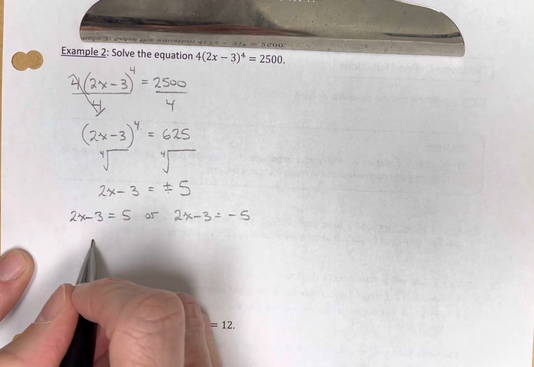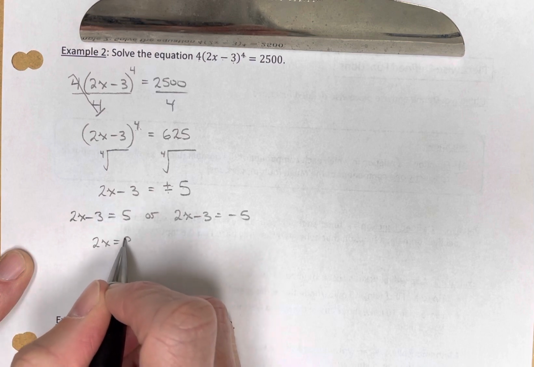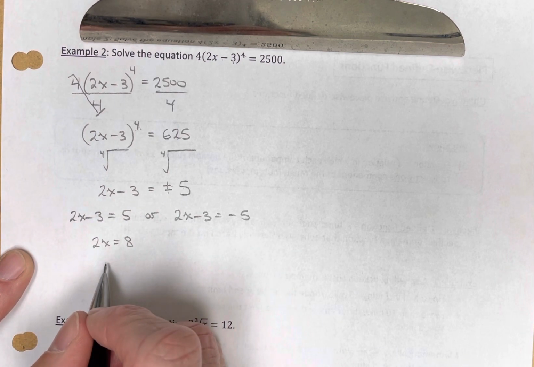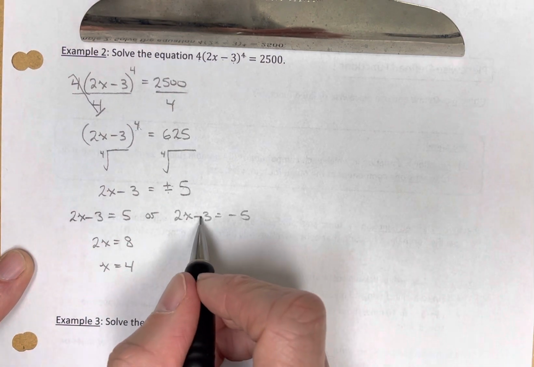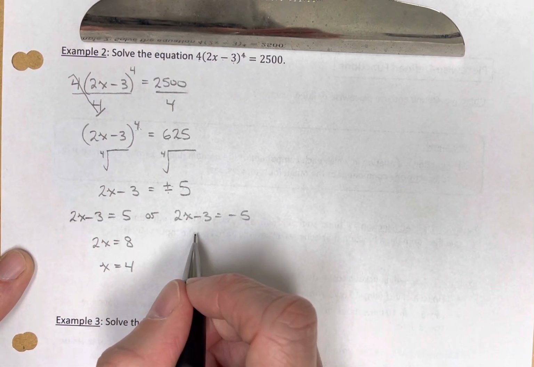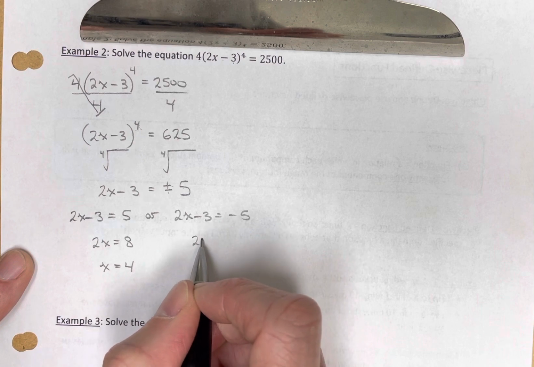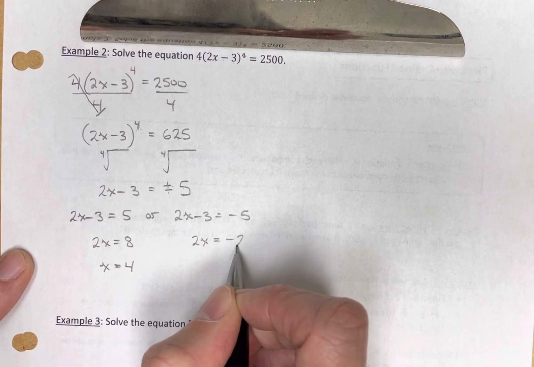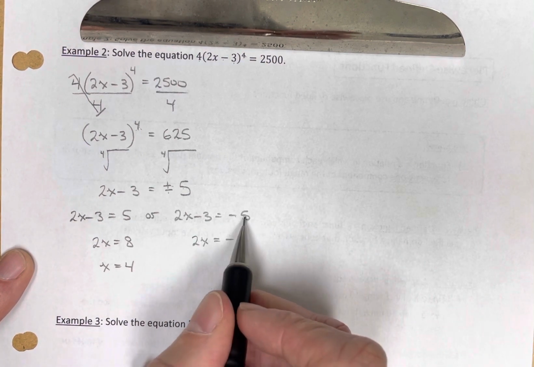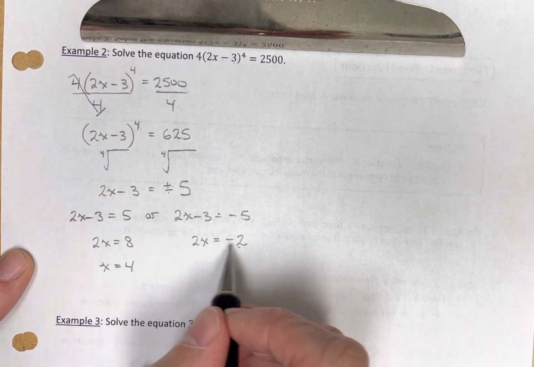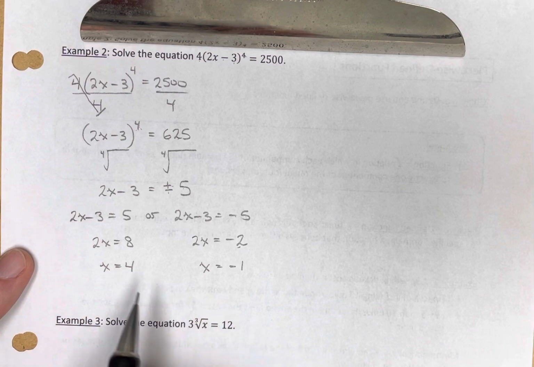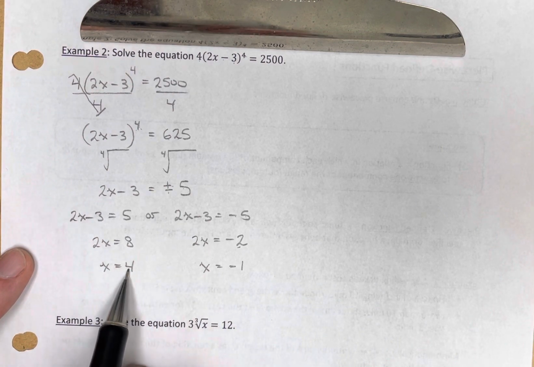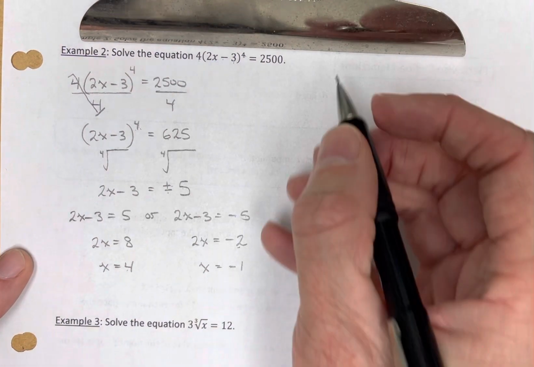Add 3 to both sides. 2x is equal to 8. Divide both sides by 2. X is equal to 4. That's one answer. For the other, same thing: add 3 to both sides. 2x is equal to negative 2. Negative 5 plus 3 is negative 2. Divide both sides by 2. X is equal to negative 1. So I have 2 answers, positive 4 and negative 1.